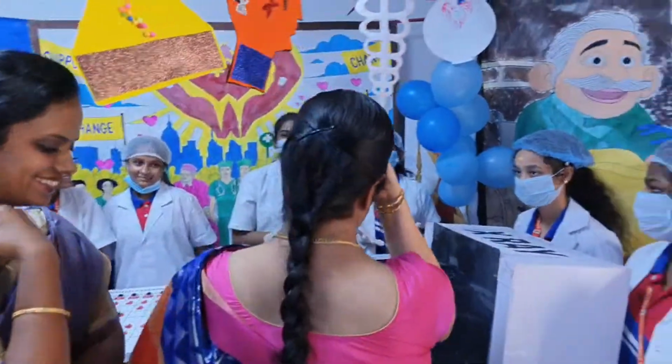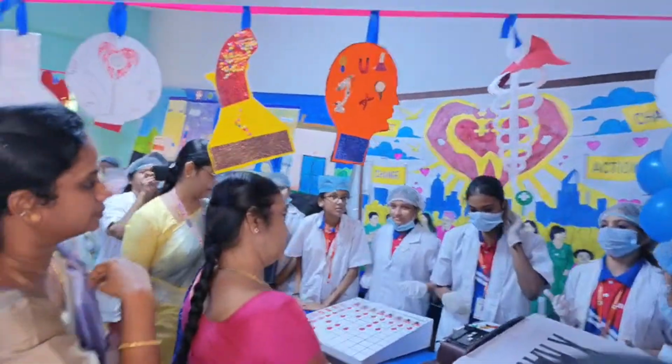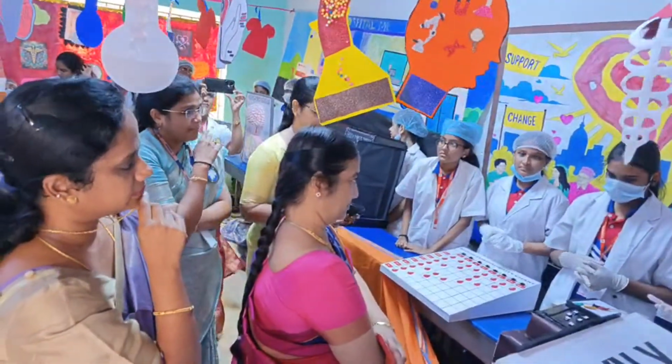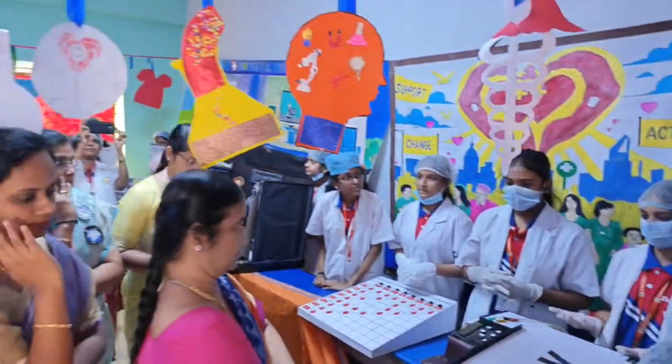Today we are here to talk about the ECG machine. First, let's start with science. An ECG is a test used to measure the electrical activity of the heart. The test takes only a few minutes and is devoid of any pain. The electrical activity of the heart causes the heart muscle to contract, resulting in the pumping of blood.